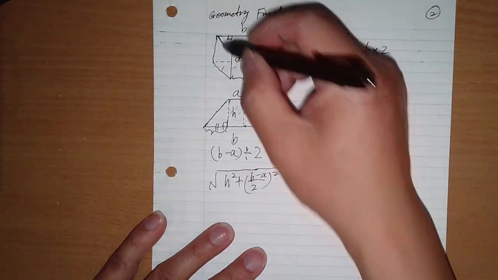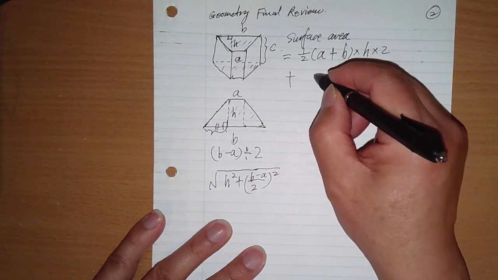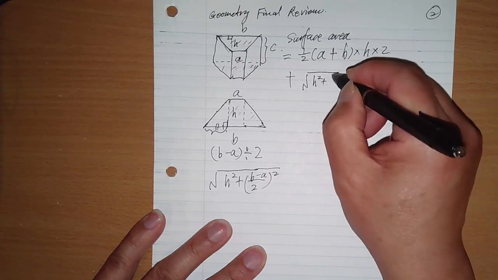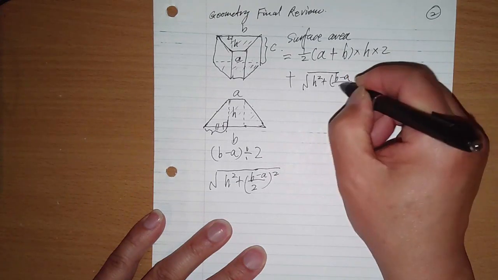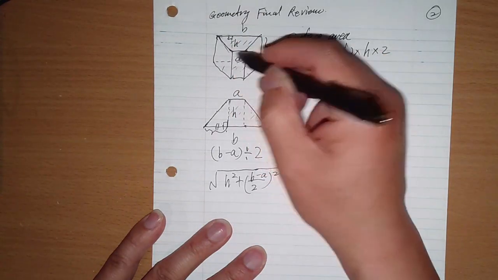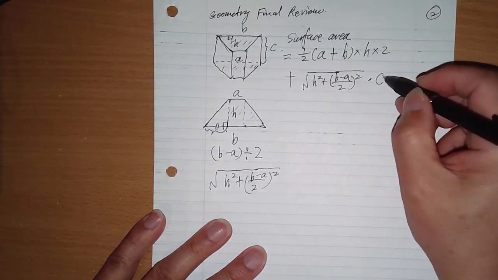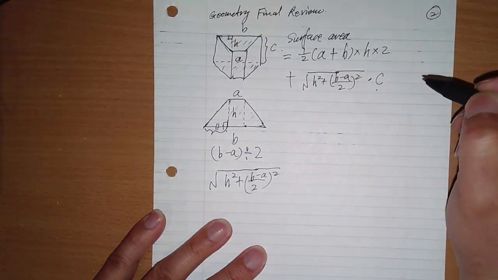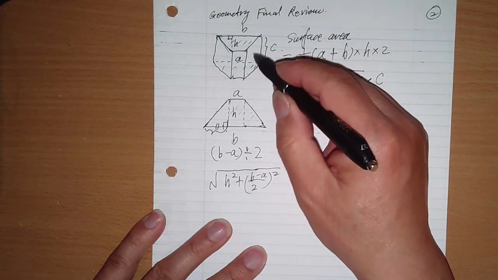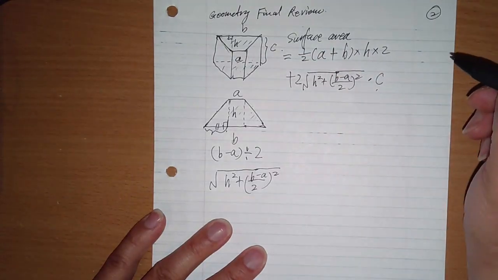So this side is going to be the square root of H squared plus B subtract A divided by 2, squared. And then that side times the length, which is C, times C. Notice the C is outside of the square root. And then, since we have exactly the same on the other side, we times 2.